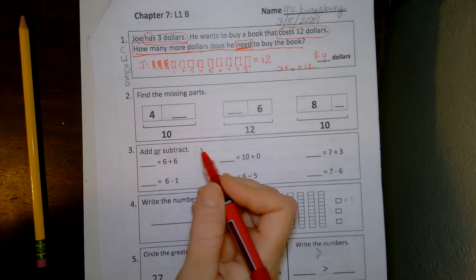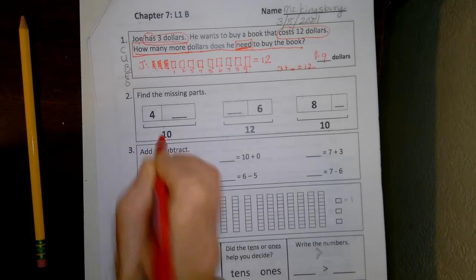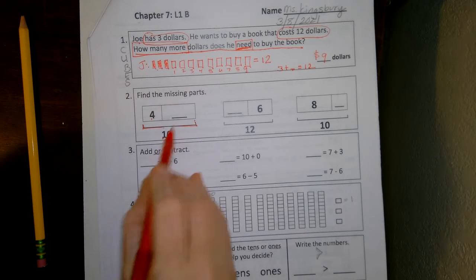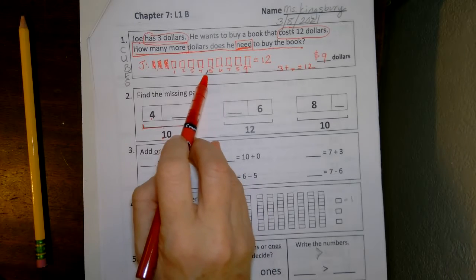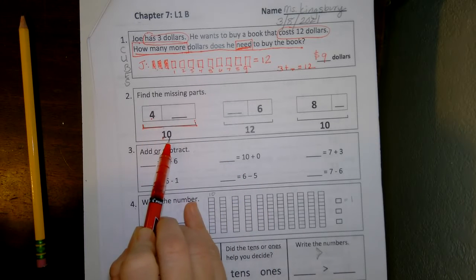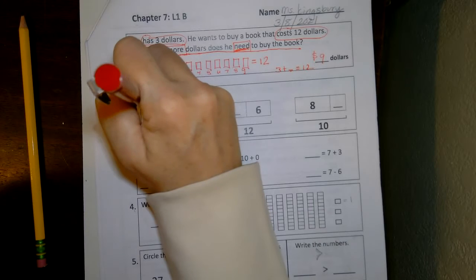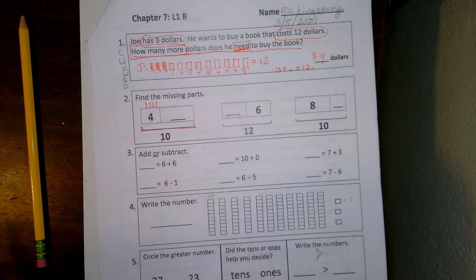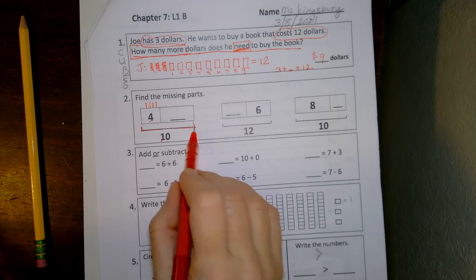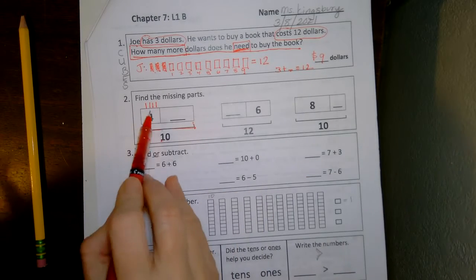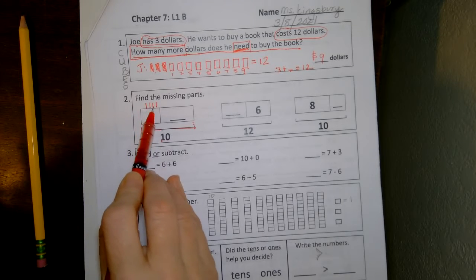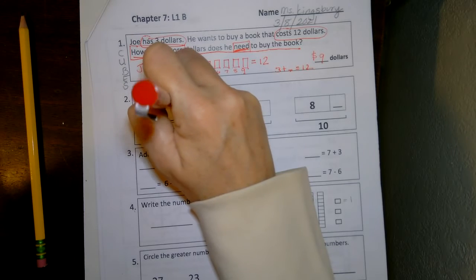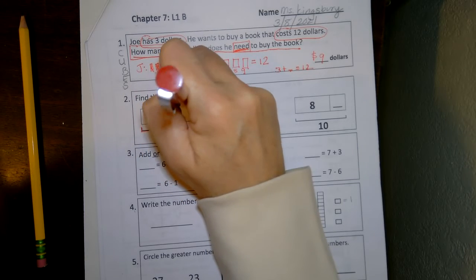Find the missing parts. We've got 10. 10 is our total, right? So if we have 4 here and we need to get to 10, it's just like this one. We're starting with 4. We need to get to 10. Can I draw a picture? I've got 1, 2, 3, 4, right? He's got 4. I need to get to 10. So I'm going to keep counting on to 10. I've got 1, 2, 3, 4, 5, 6, 7, 8, 9, 10.